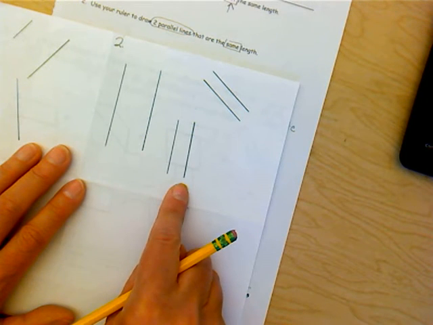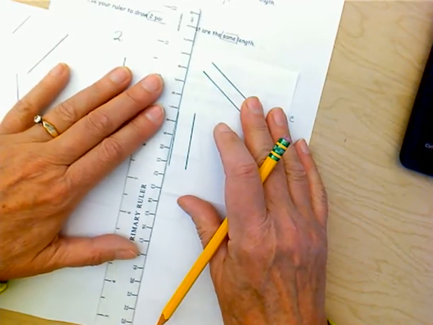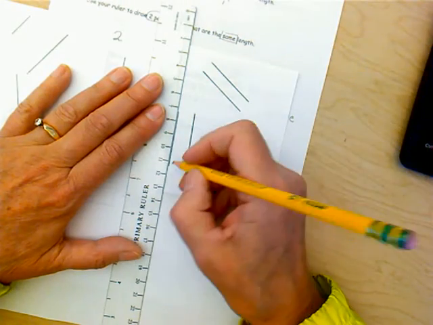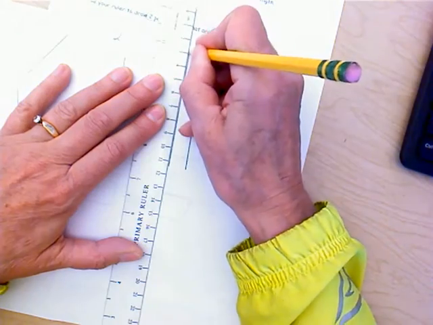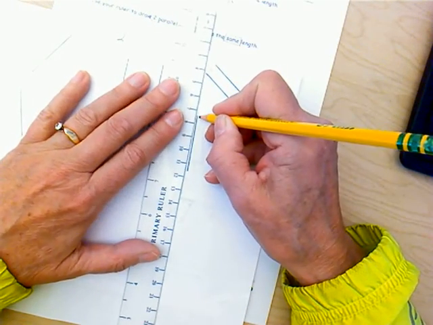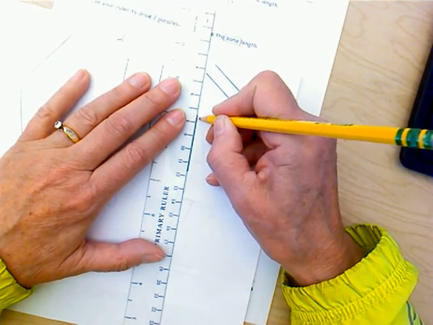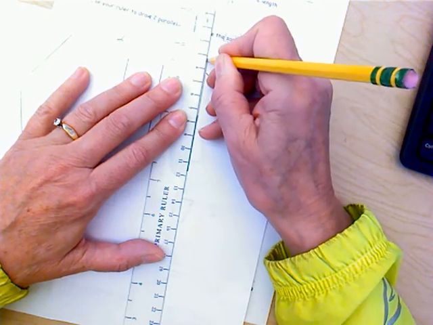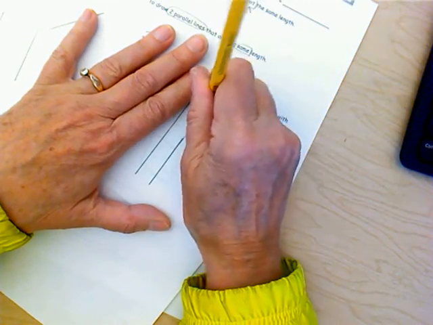A set of parallel lines. And it wouldn't matter how far off I drew these. I'm just going to do a little demonstration here. These are not going to intersect each other. Uh-oh, I'm going to intersect that one up there. Oh, nope, I'm just going to barely miss it. Whoops. No matter how far I draw those, they are never going to cross each other.